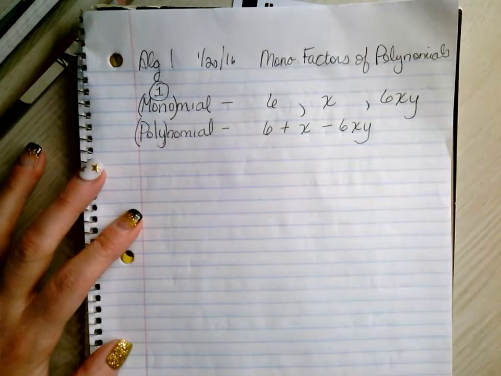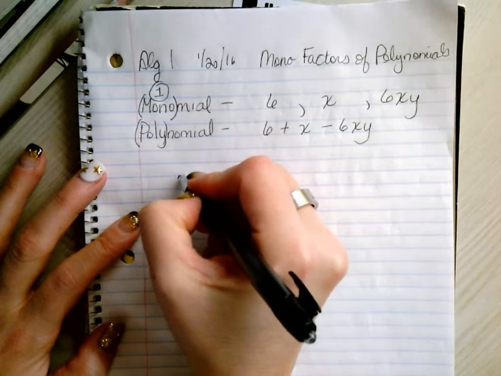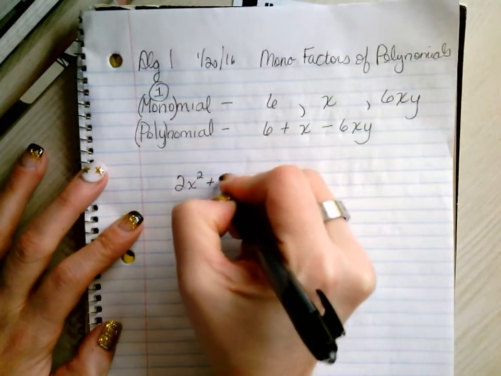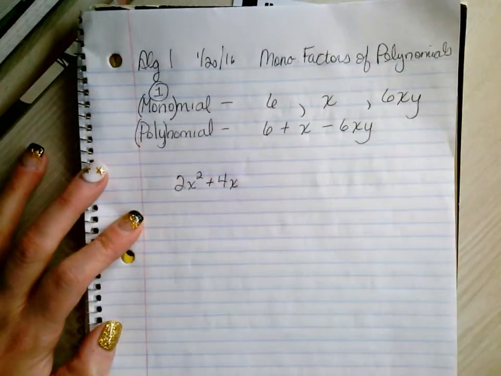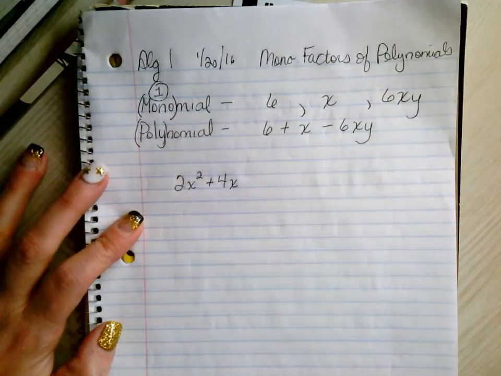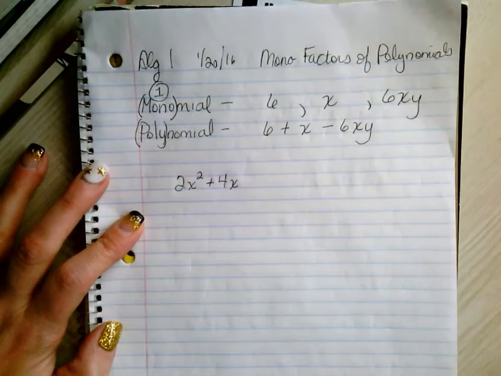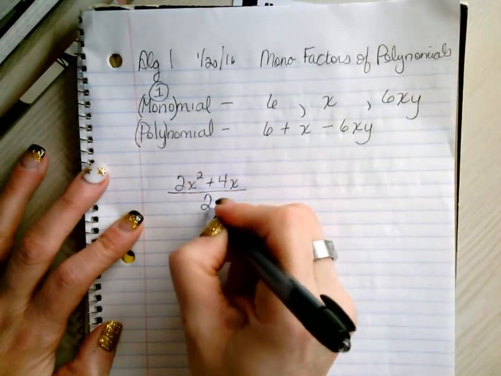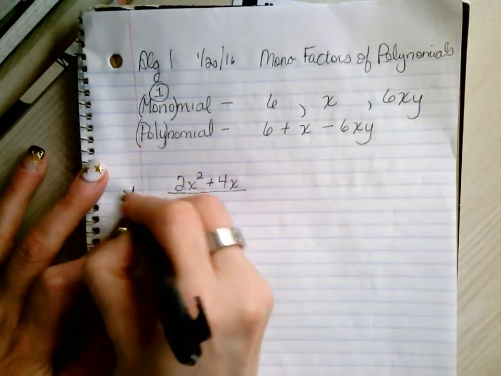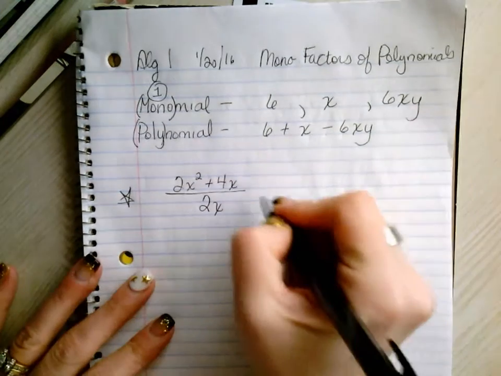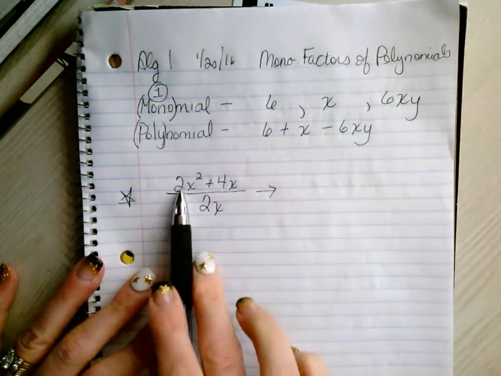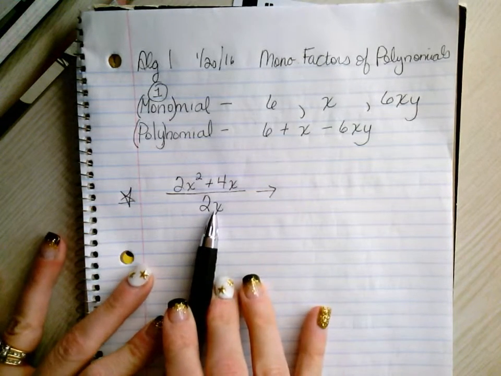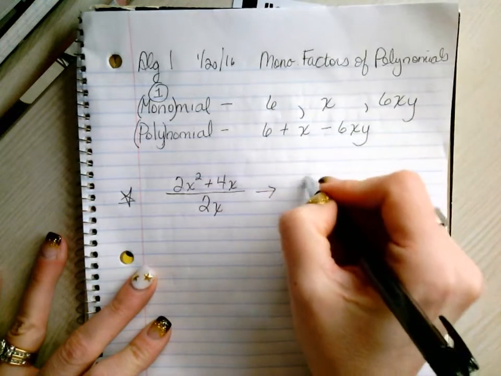I have something like 2x squared plus 4x, and I tell you to divide it by 2x. This is my example. This isn't in the book. You look at each term individually and see if it is divisible by 2x. It would look something like this.